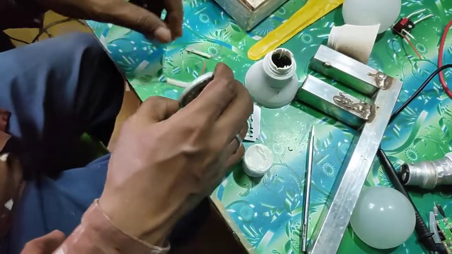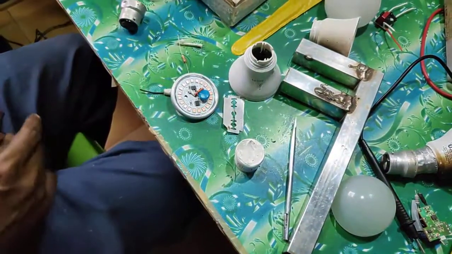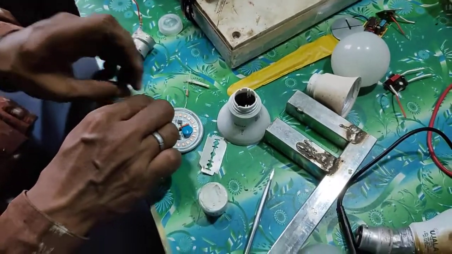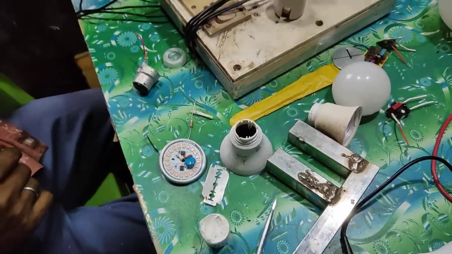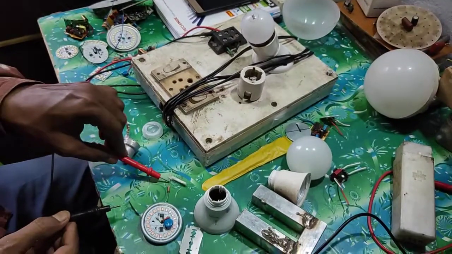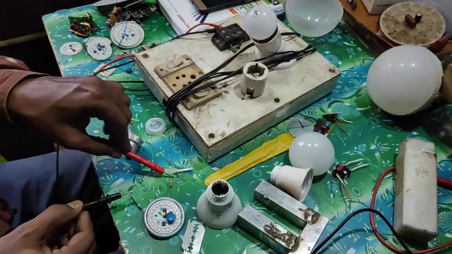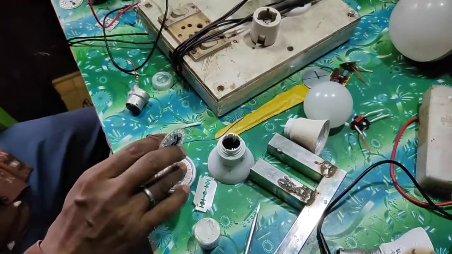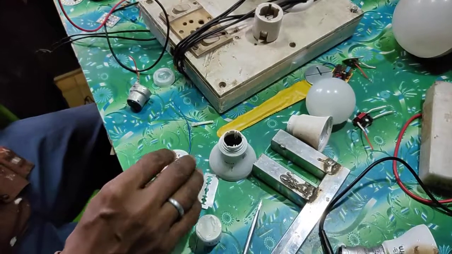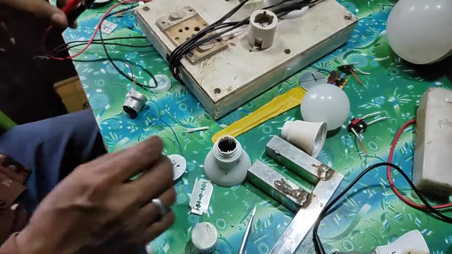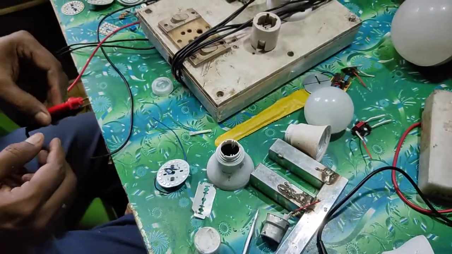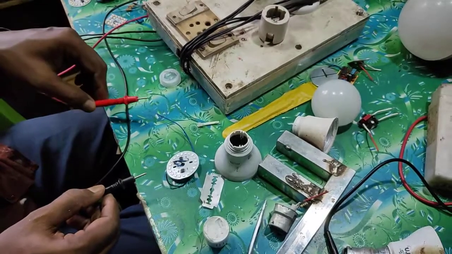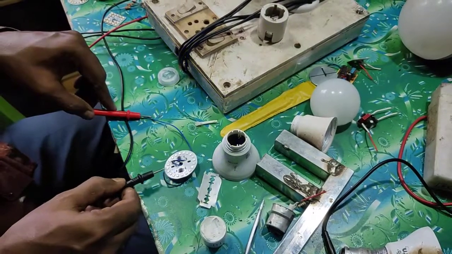This is a pink color. Okay, so we have to test it. This is a pink color. Okay, next I use a blue color LED. This is a blue color LED.